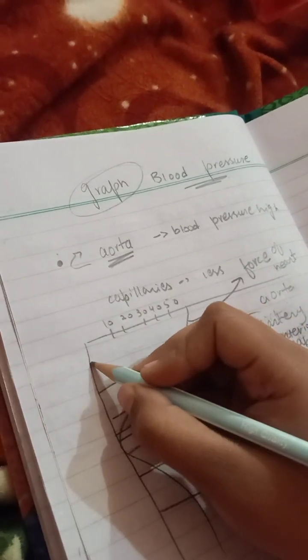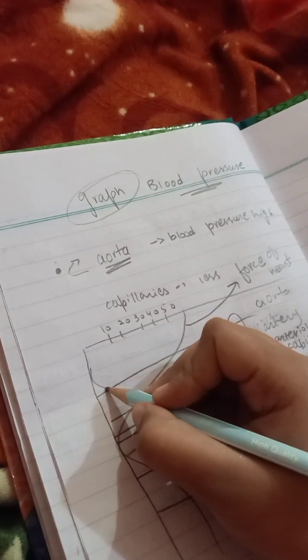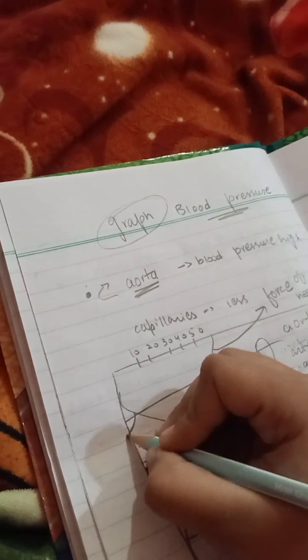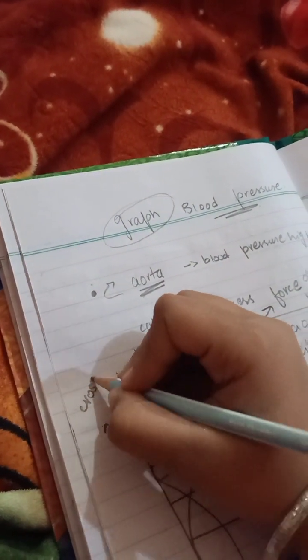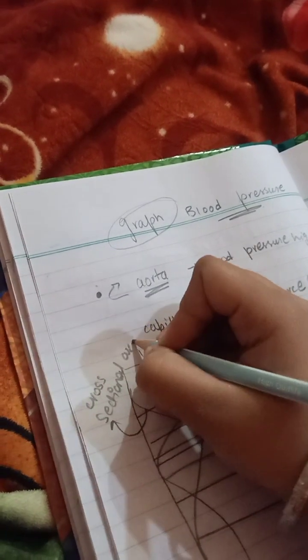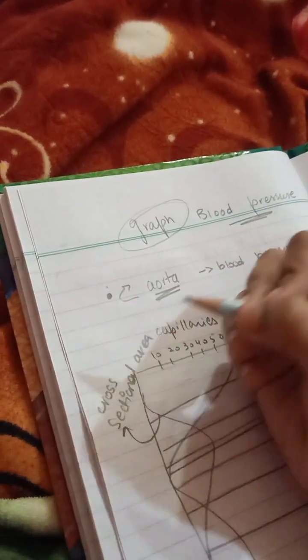And this is basically the cross sectional area, the cross sectional area of the blood vessel.